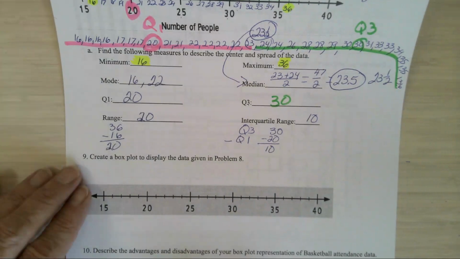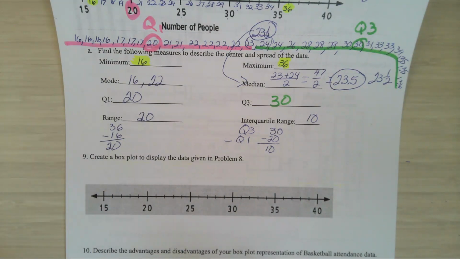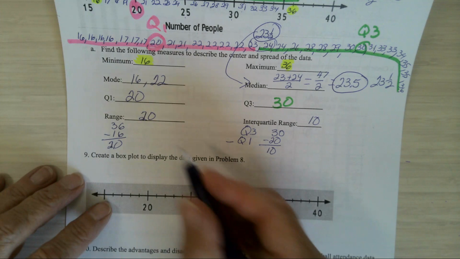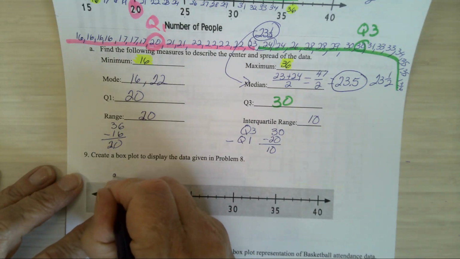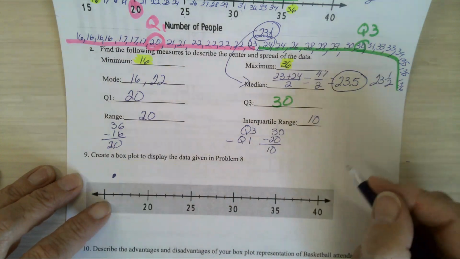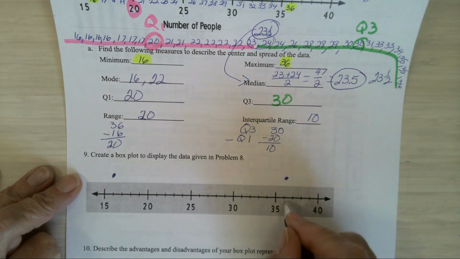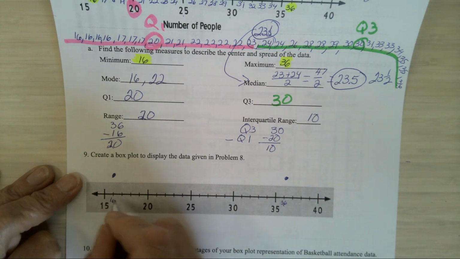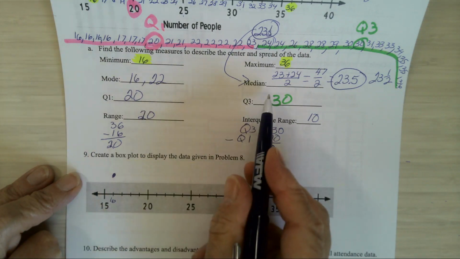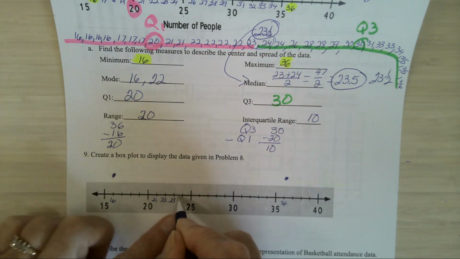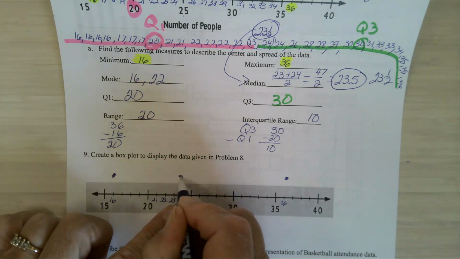Now we are ready to create a box plot to display the data given in problem number 8. All right, so our minimum is 16. I'm going to put a dot over the 16. My maximum is 36. I put a dot over where 36 would be. My median is 23.5. 23.5 is going to be in between 21 and 22.